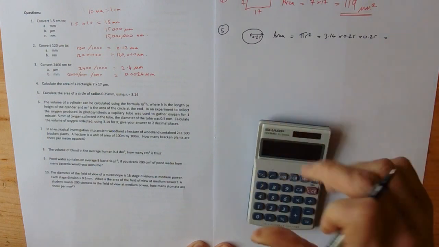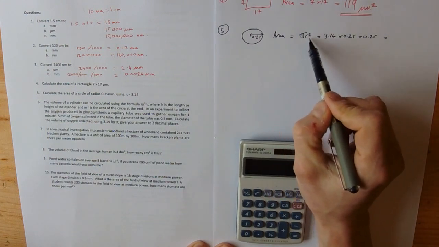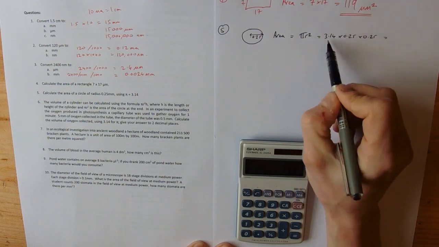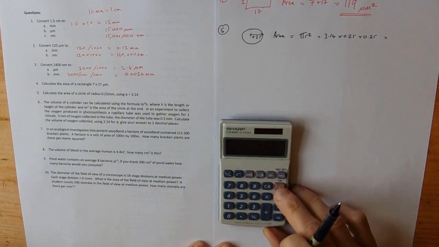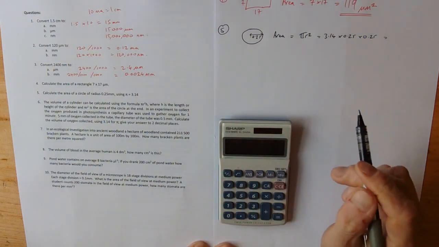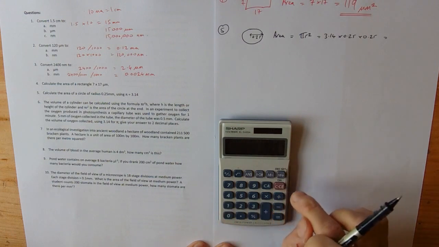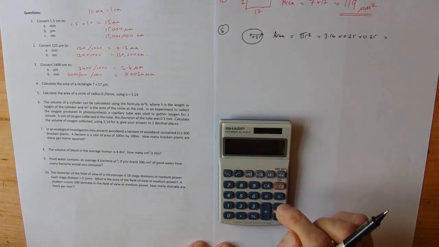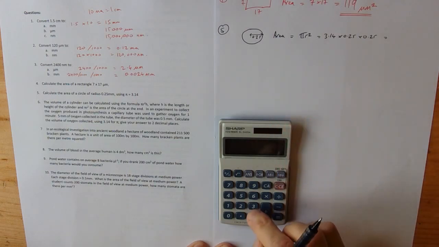Can you see what I've done there? I've written out what I'm doing, I've copied the equation across, I've put in my numbers, I've substituted, and now I'm reaching for the calculator. If you just reach straight for the calculator, you quite often will have an error, and you can't figure out where you've gone wrong, and neither can the examiner, so they give you nothing.